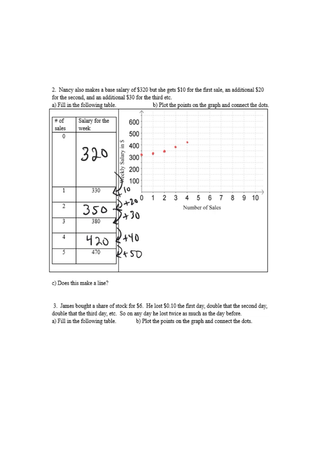And then 5, 470. So if I were to connect those, it's actually not a straight line in this case, is it? If I follow this carefully, it really starts to curve upward a little bit. So it is not linear.